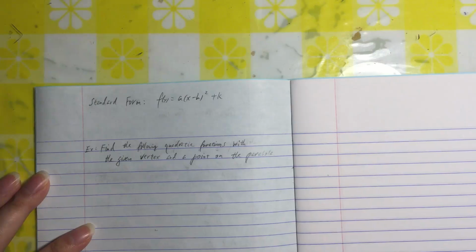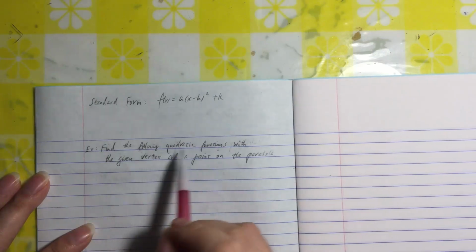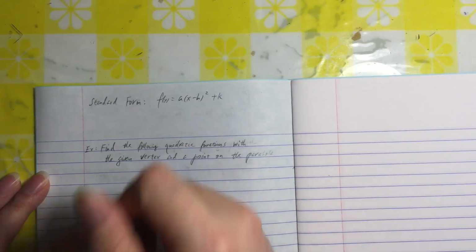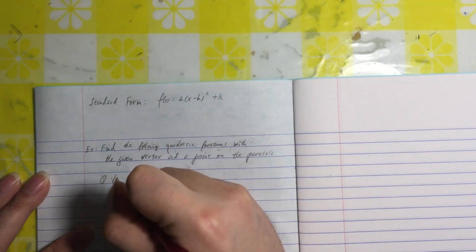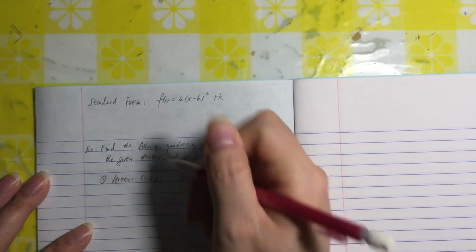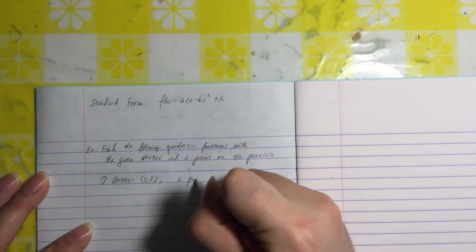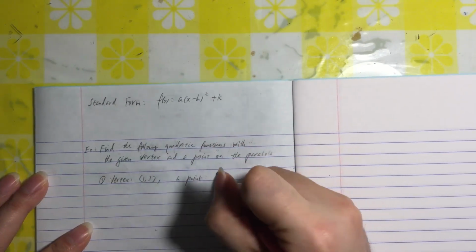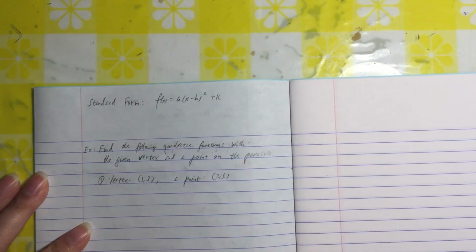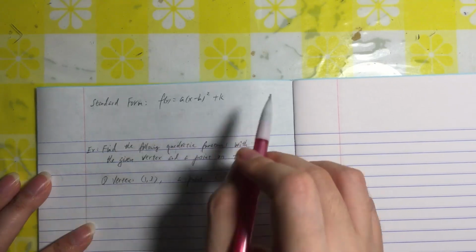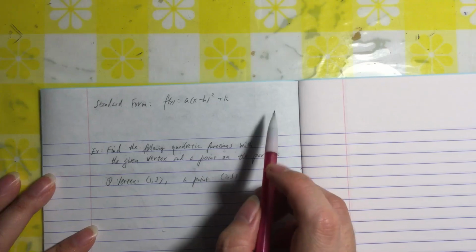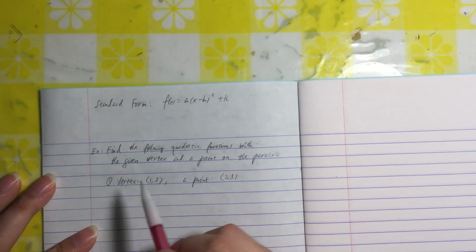Next, let's look at some examples. Find the following quadratic functions with the given vertex and a point on the parabola. First example, the vertex of the parabola is the point (1, 3), and a point on the parabola is the point (2, 5). We try to find the quadratic function using the standard form. In the standard form, h and k represent the vertex. So first step, we plug in the vertex for h and k.